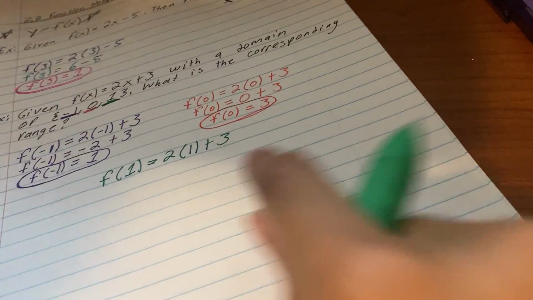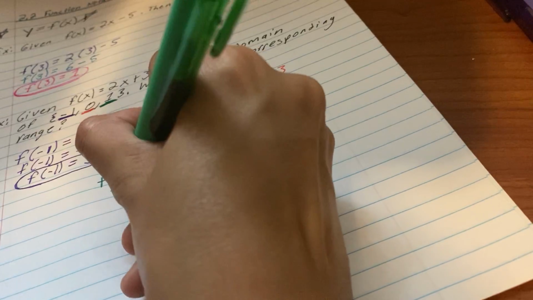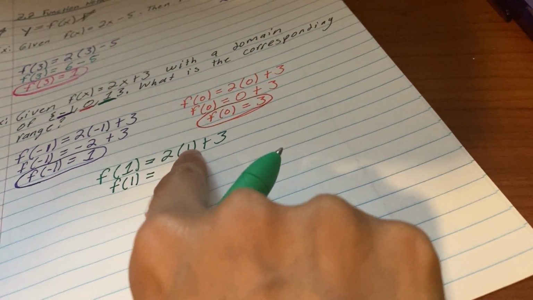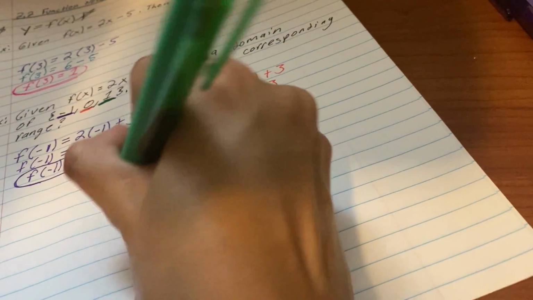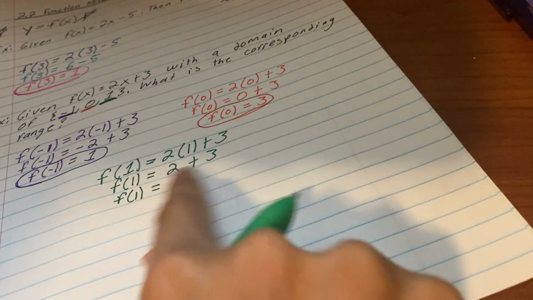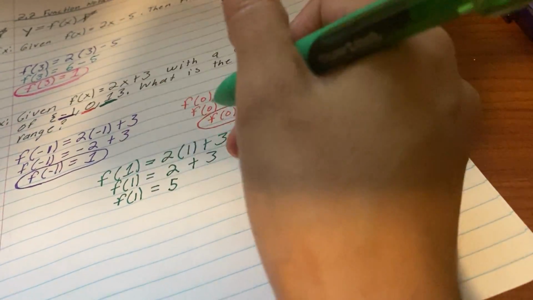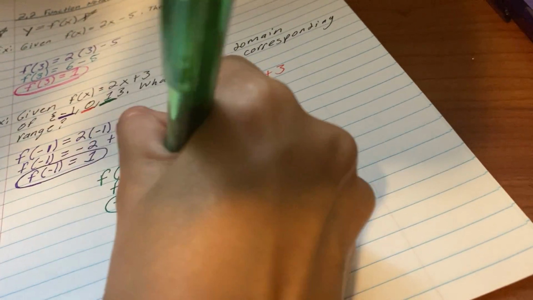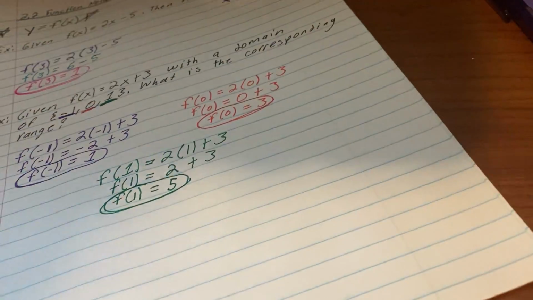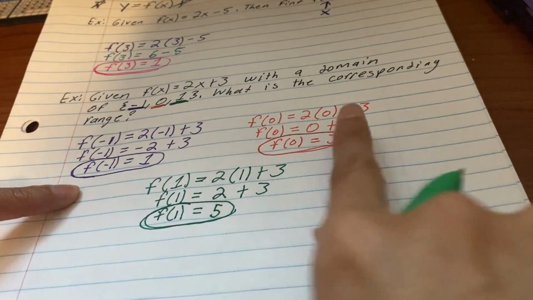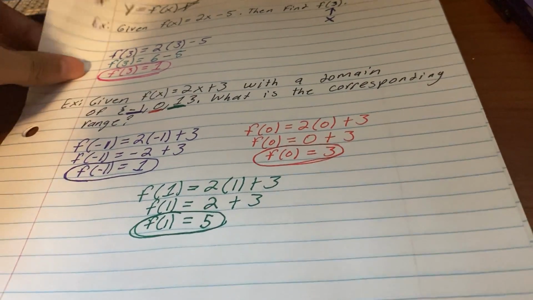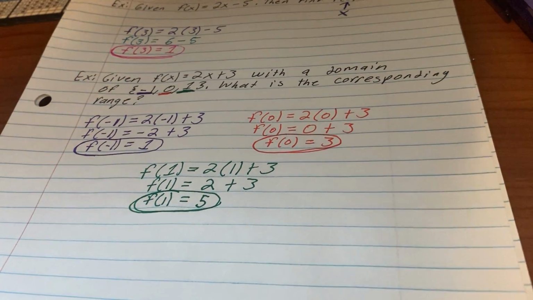So f of 1 equals 2 times 1, which is 2, plus 3. Then 2 plus 3 will give me 5. And that'll be your answer. So you have 3 different answers on this problem: 1, 3, and 5. And that's how you do function notation.